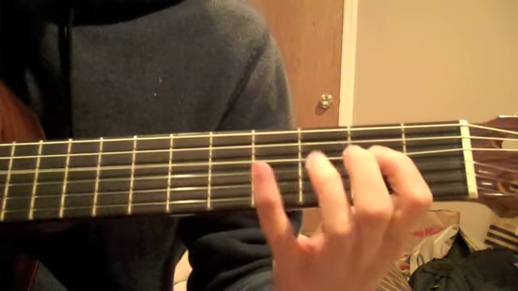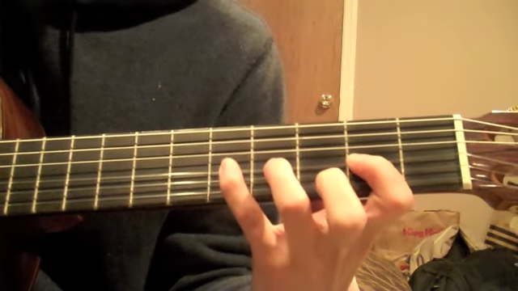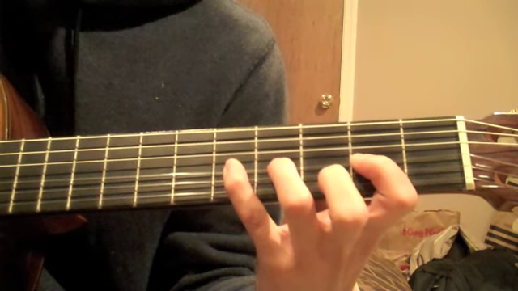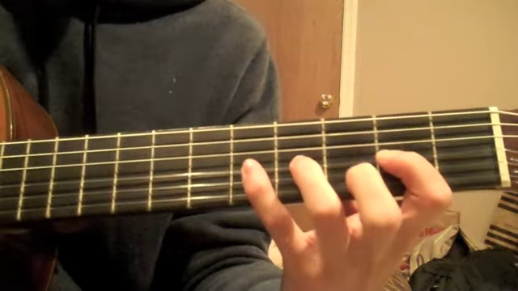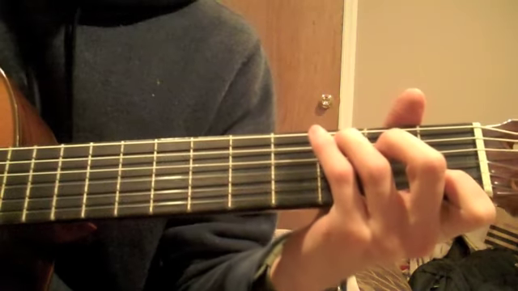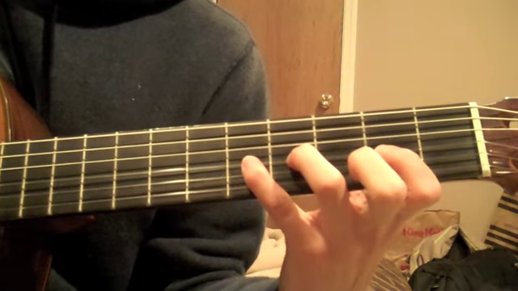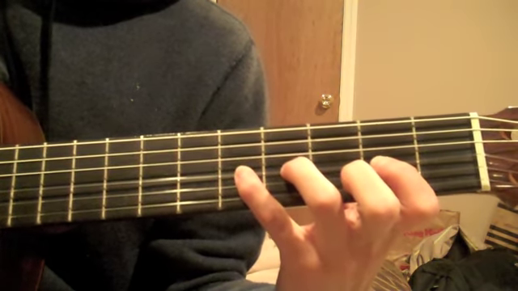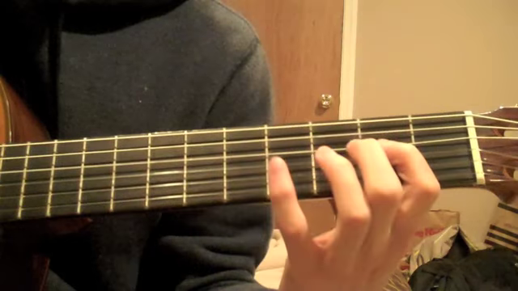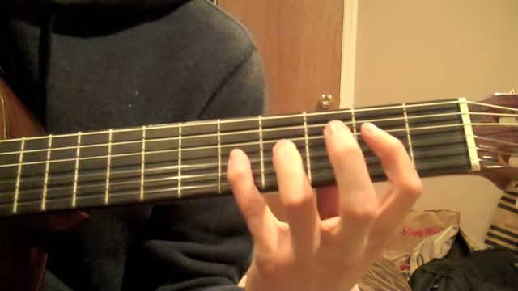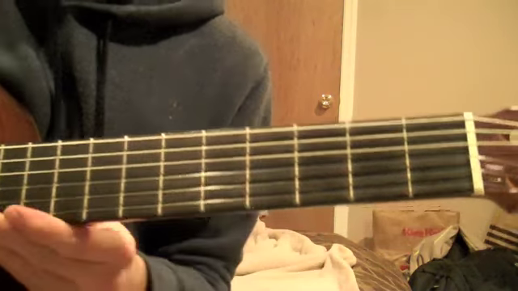Okay. I bent the note a little. I'm using a classical guitar here, so it's a little bit easier to bend the strings. Let me do that one more time for you. And that's a C scale.